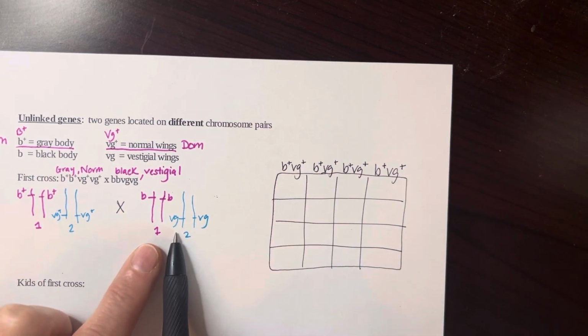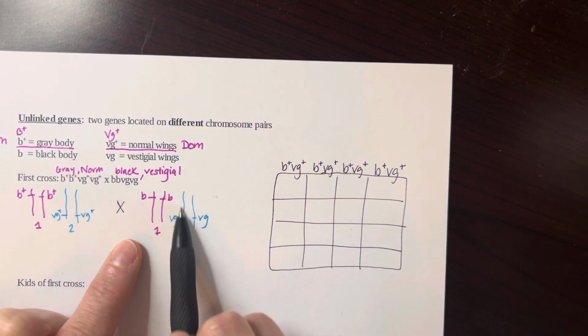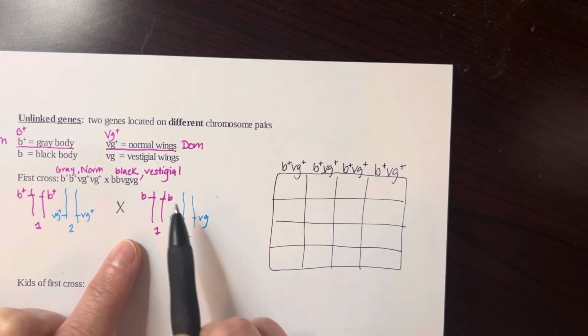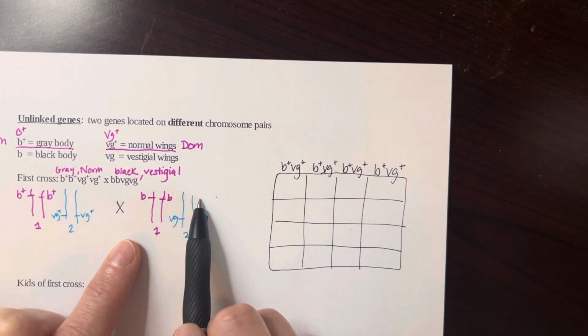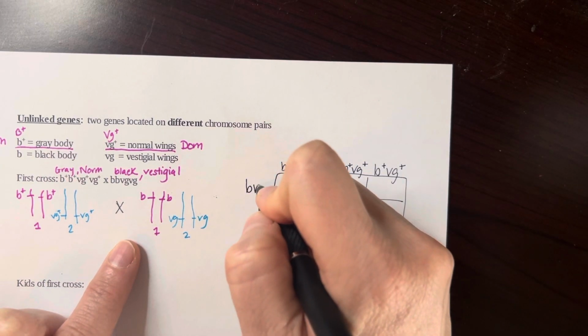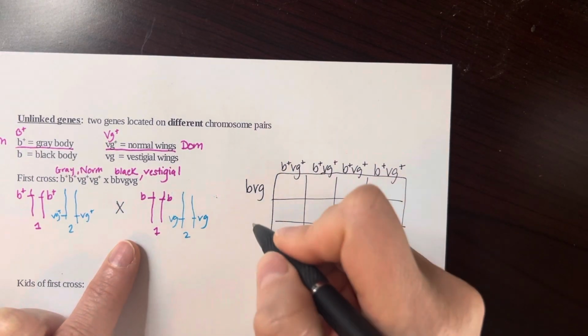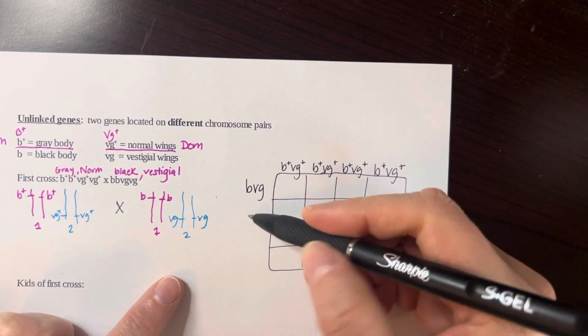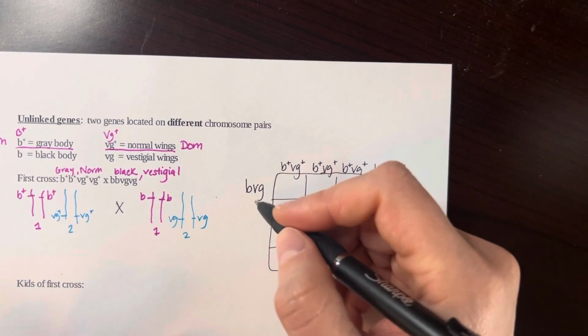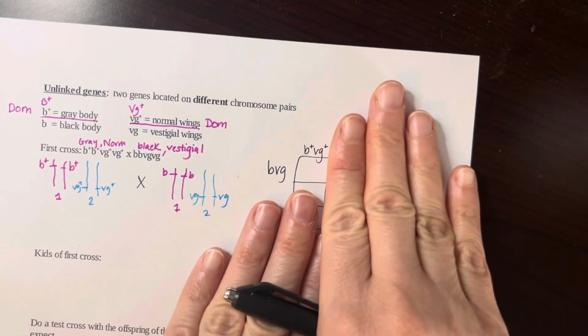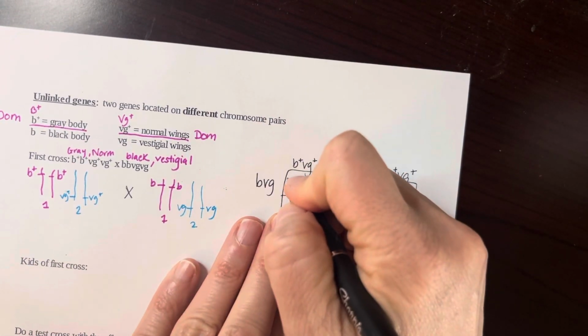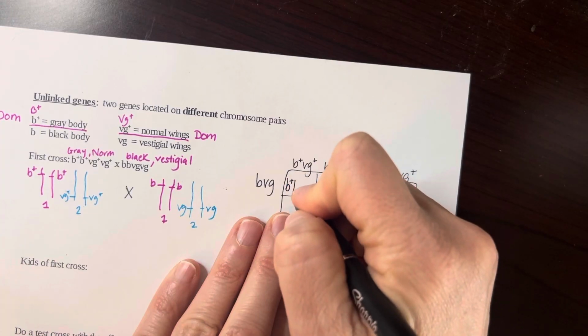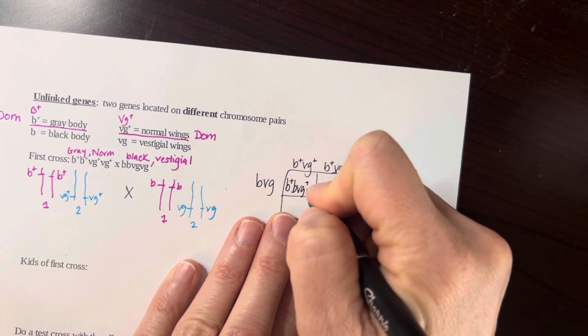And then what's this parent going to be? They could pass on this B with this VG, this B with this VG, this B with this VG, this B with this VG. So they're all going to be B and VG. You can write it four times, you don't have to, though. So really, it's a 1 by 1. They're really B plus B, VG plus VG.